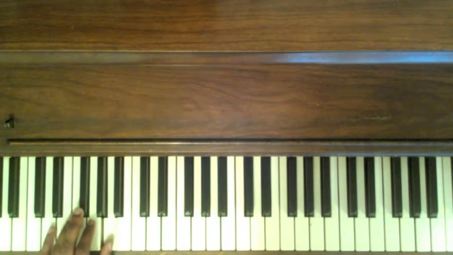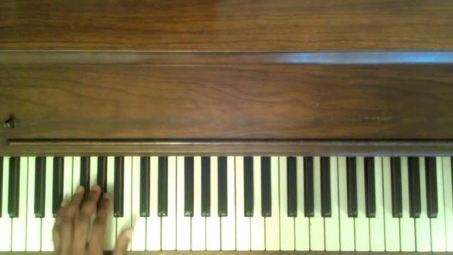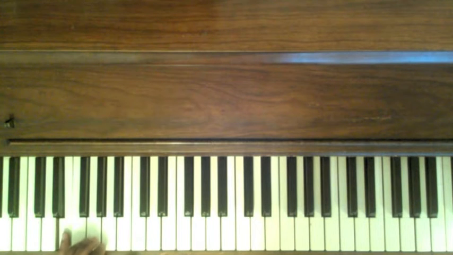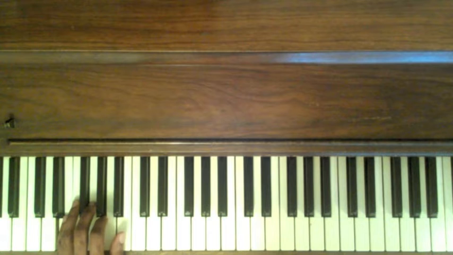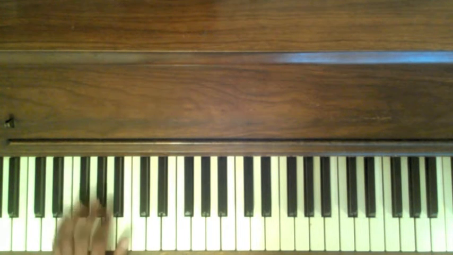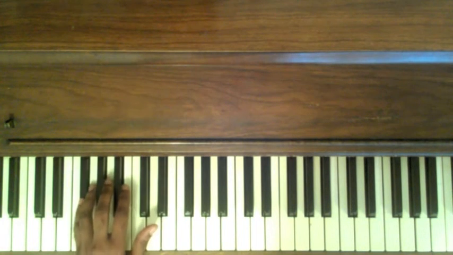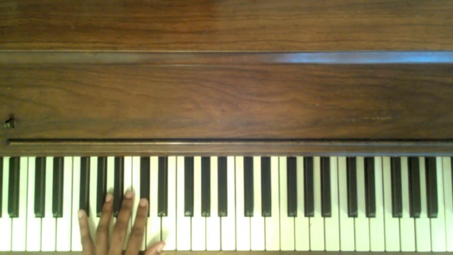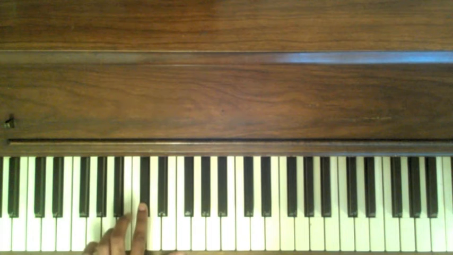So of course the 5 of D, the 5th note, is A. The next tone in the scale was E, and using all the notes of the major scale, now I have an E and a B. The 3rd tone is F sharp, so I have an F sharp and a C sharp.